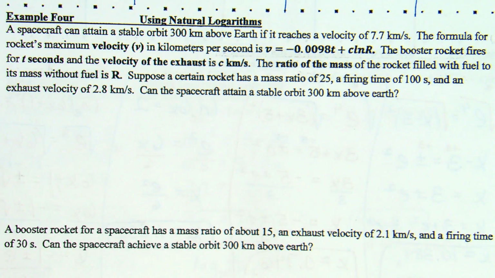Suppose a certain rocket has a mass ratio of 25, firing time of 100 seconds, and an exhaust velocity of 2.8 kilometers per second. Can the spacecraft attain a stable orbit 300 kilometers above Earth? Wow. And this is not where you say, okay, I read it, moving on to the next one. Absolutely not. This is not a difficult problem. Yes, there are a lot of words. We have to look at the keywords.